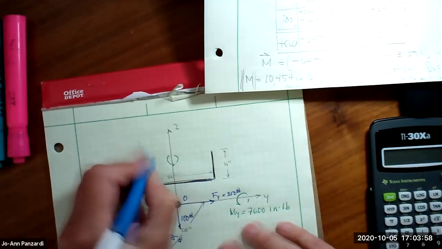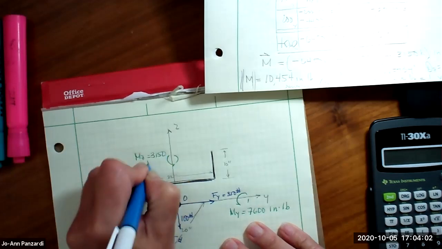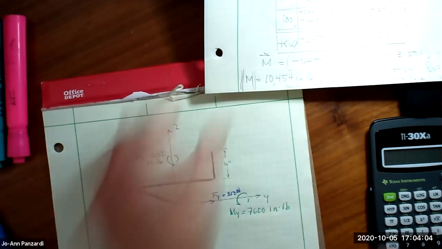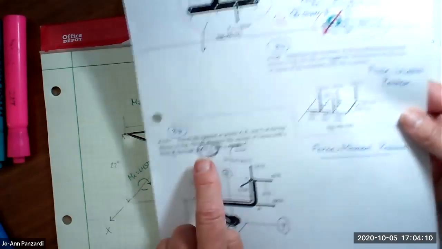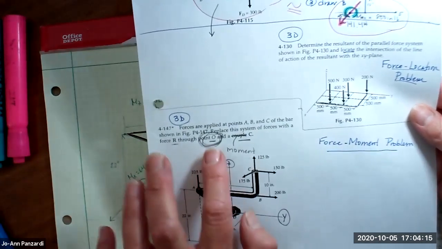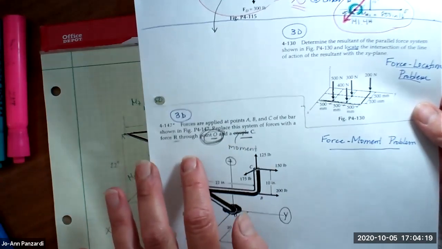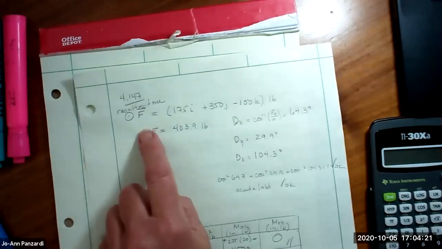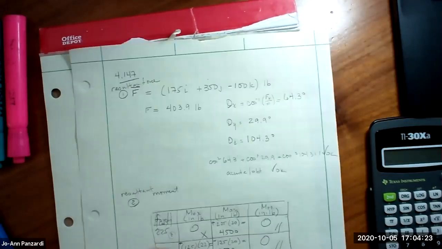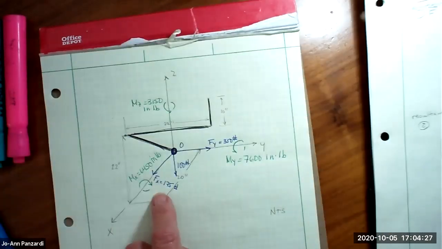And it's a moment about the z, and it equals 3150 inch-pound. So this is a very long problem. It started out as a problem where they were asking you to find an equivalent system through a force moment problem. You first found the resultant force. You next found the resultant moment. And then the third step is to draw it.